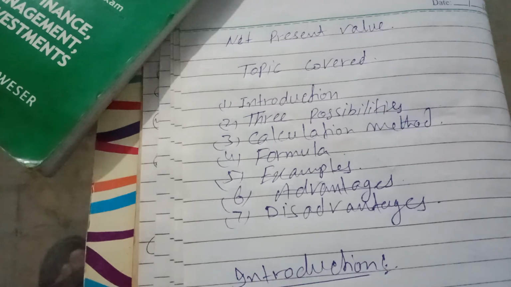Negative net present value. If present value of cash inflow is less than present value of cash outflow, the net present value is said to be negative and the investment proposal is rejected. So there are three possibilities.